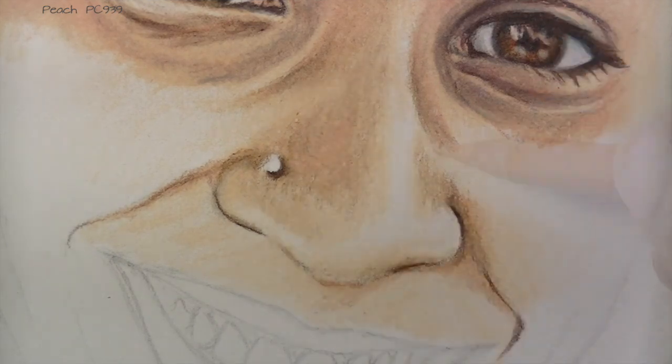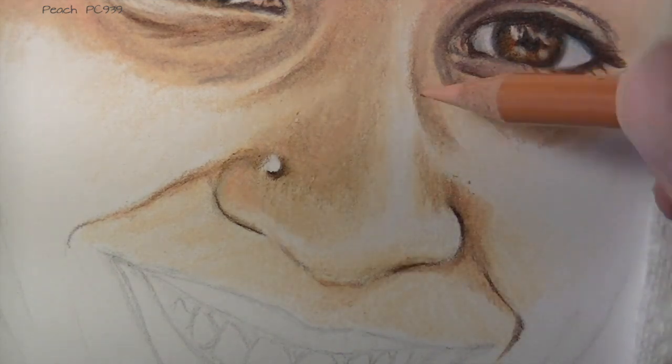Peach is used here to add a bit more of a natural tone to the area.